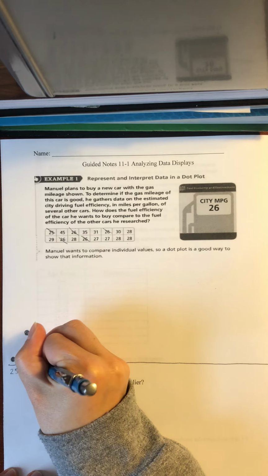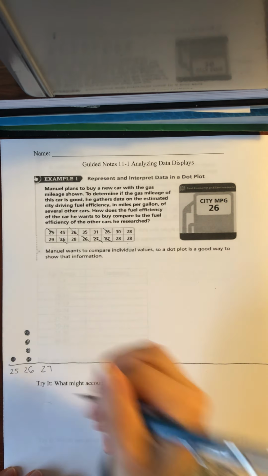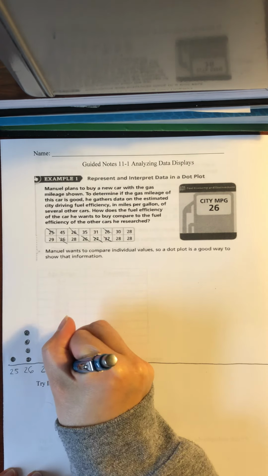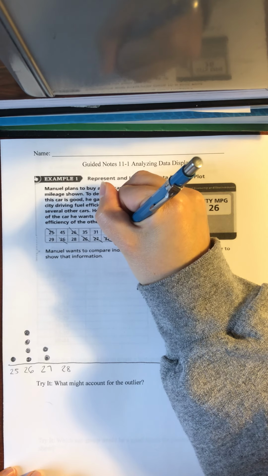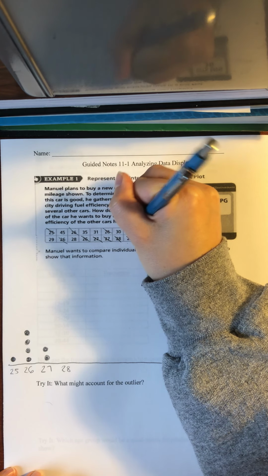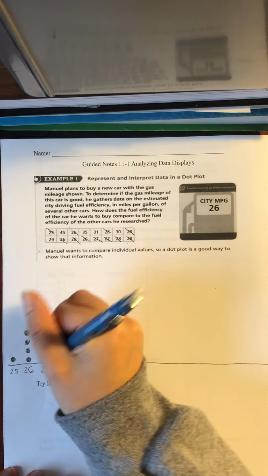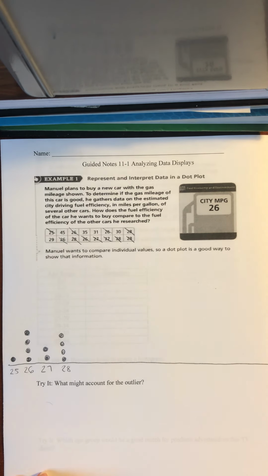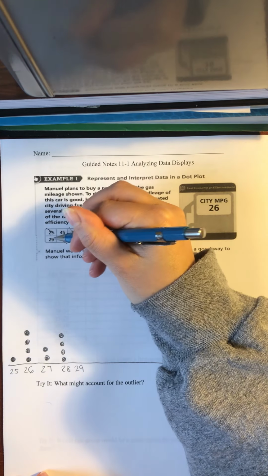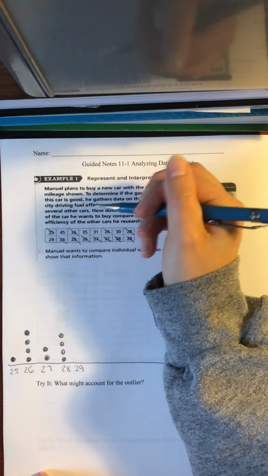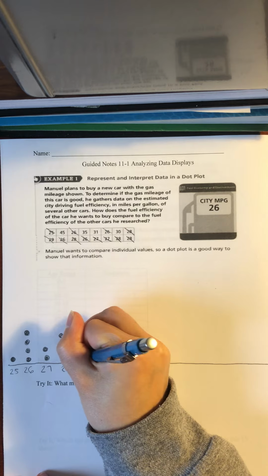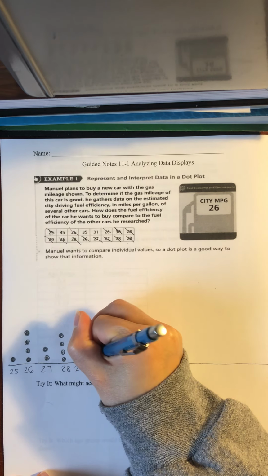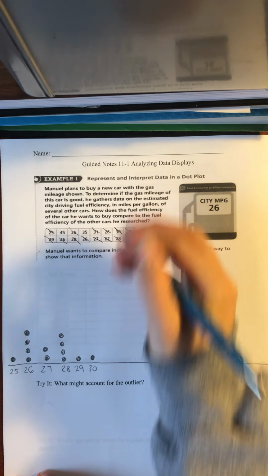Let's see, 27, we have 1, 2 27s. 28, we have 1, 2, 3, 4 28s. 29, we have 1. 30, we have 1.